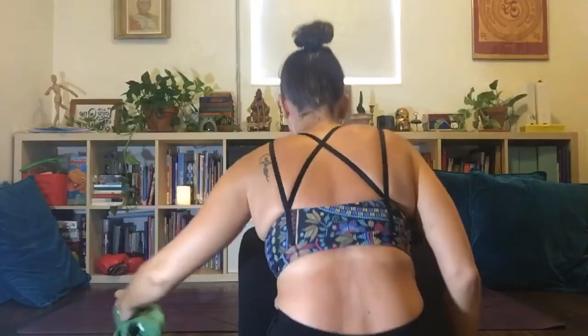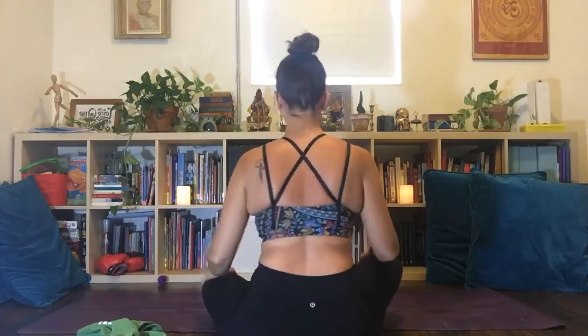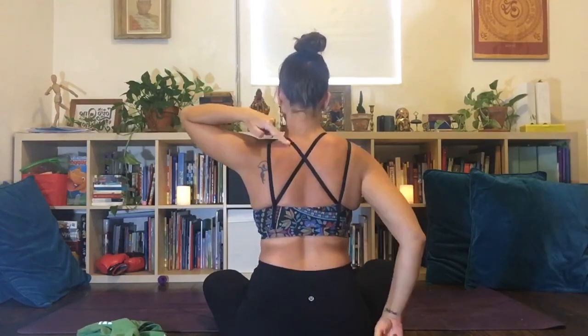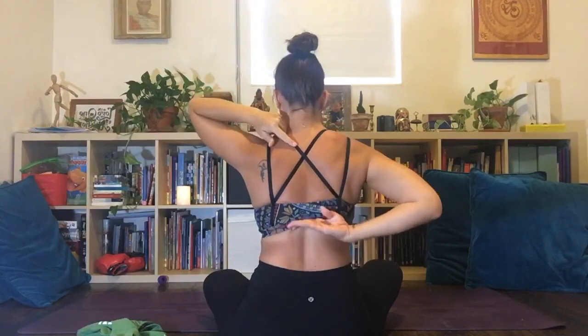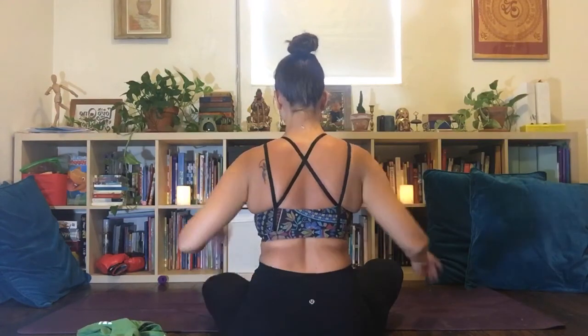So I'm going to give you a little bit of a view of my back so you can see some of how this movement happens. Okay. So cervical, thoracic to about the base of my top, and then lumbar down here, sacrum here.